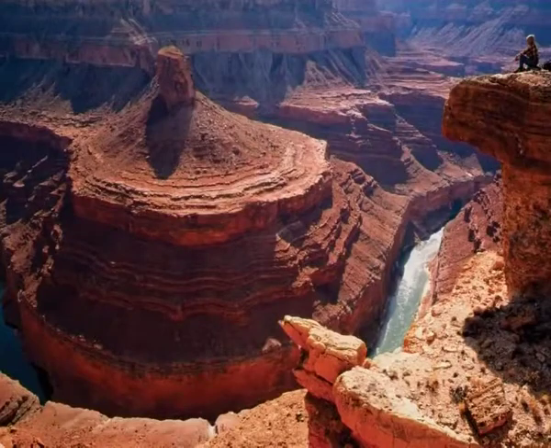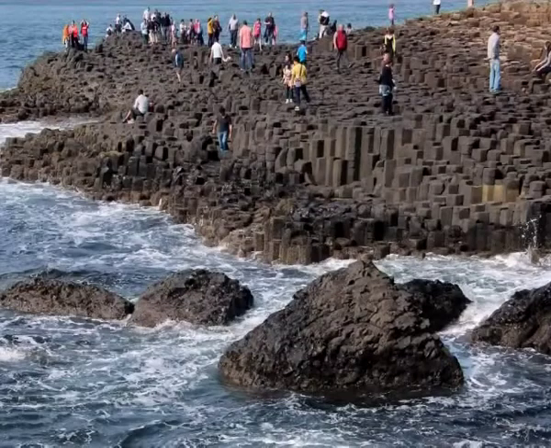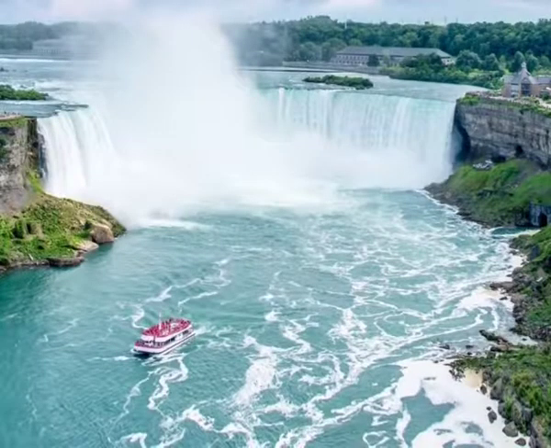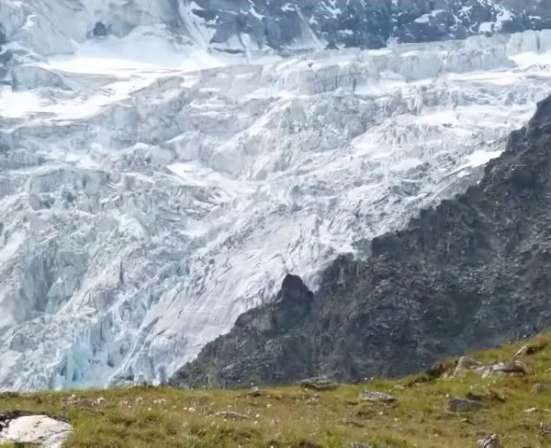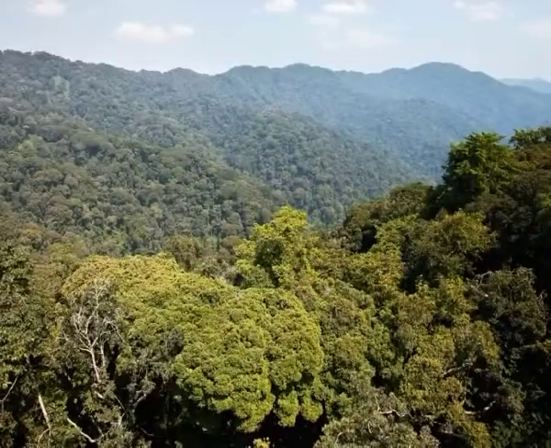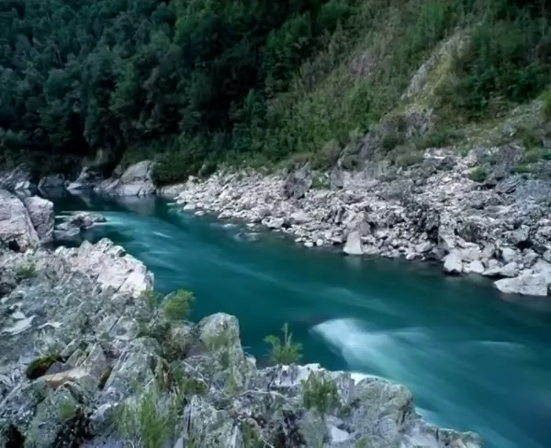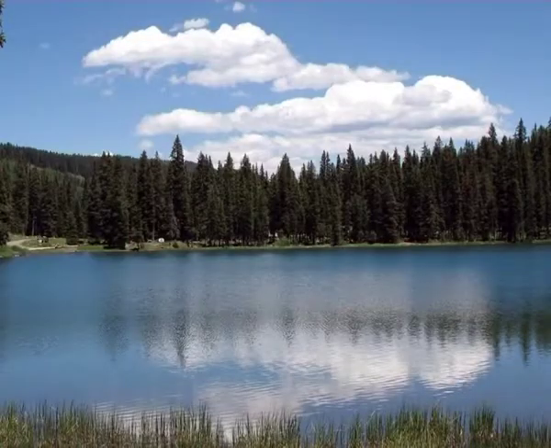Great natural wonders such as the Grand Canyon in the United States, the Giant's Causeway of Northern Ireland, the Niagara Falls, the geysers of Iceland, the glaciers of the Alps, the forests of Africa, the mighty rivers, the lakes and the deserts are a source of great interest to many tourists and have become the basis of an expanding tourist industry.